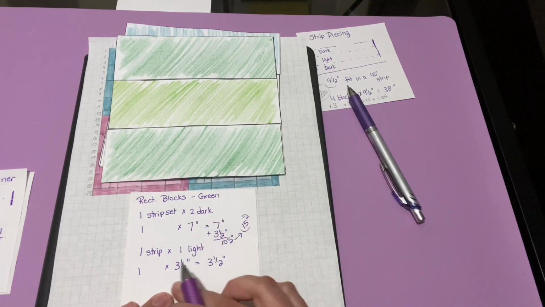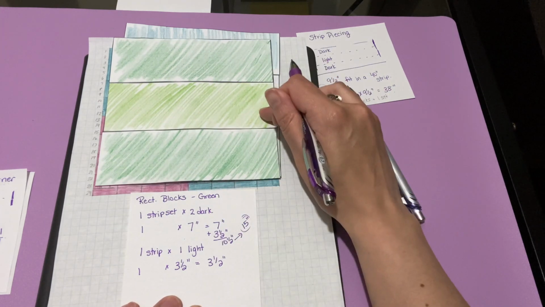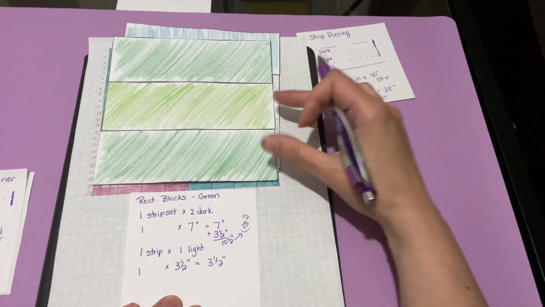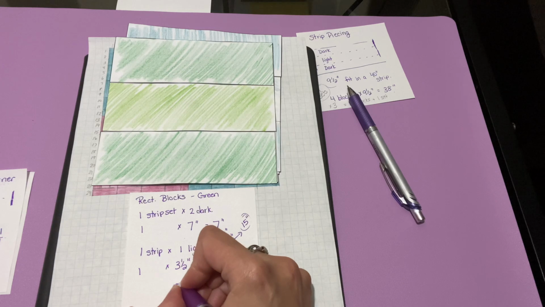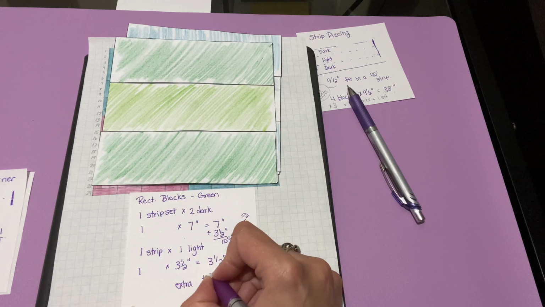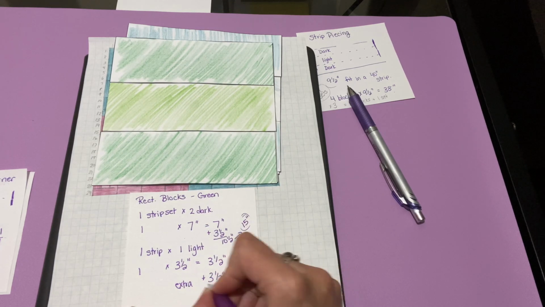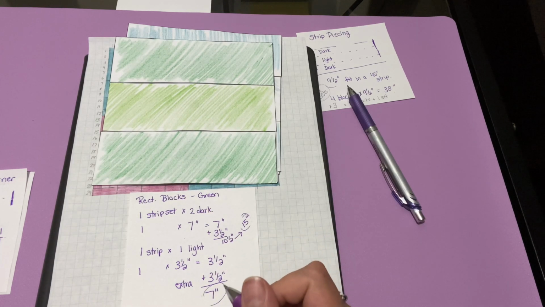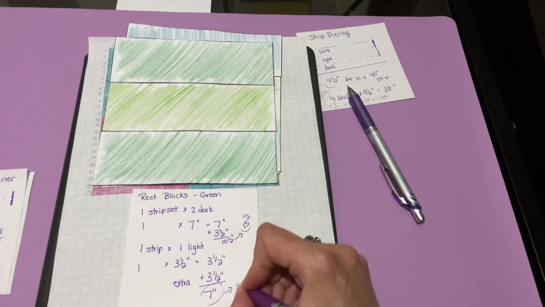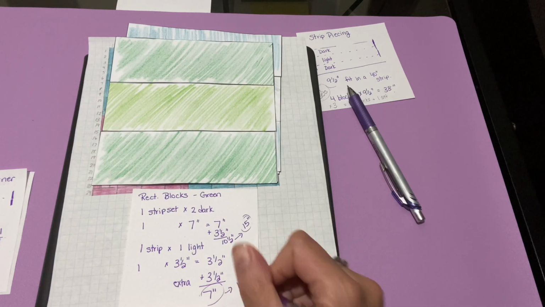And for your small one here, 3.5 inches, if you goof on the light green, you need to have at least one more strip there. So add that extra 3.5 inch strip, and 7 inches is just fine for here, but round up again, always.